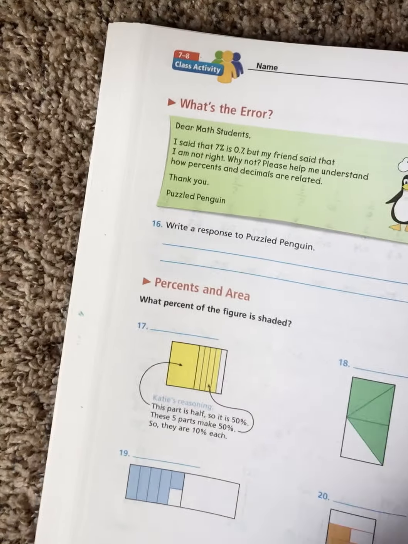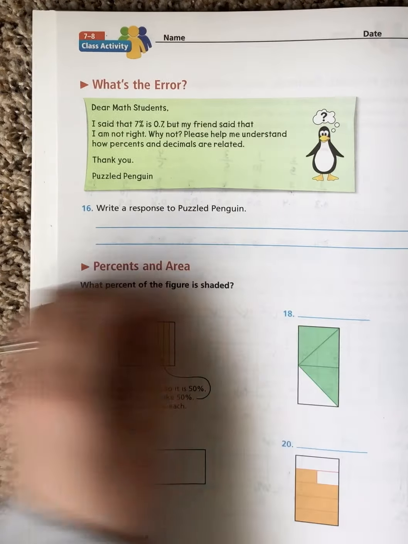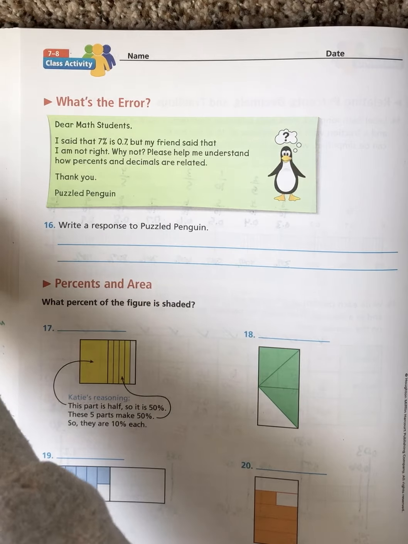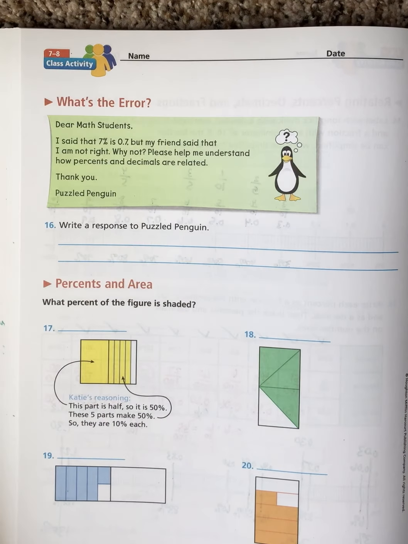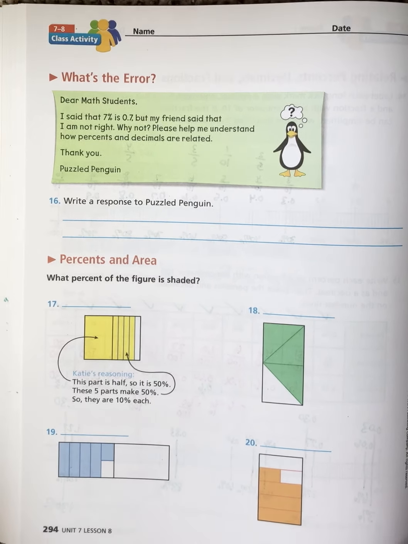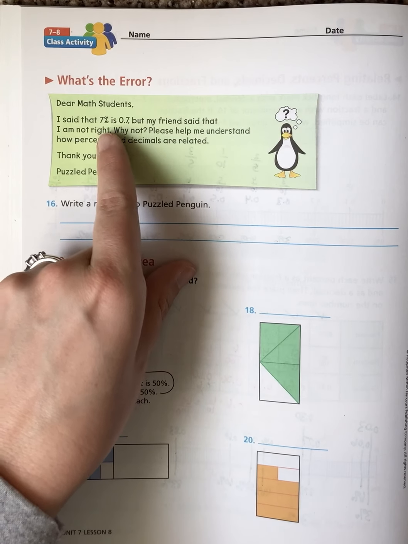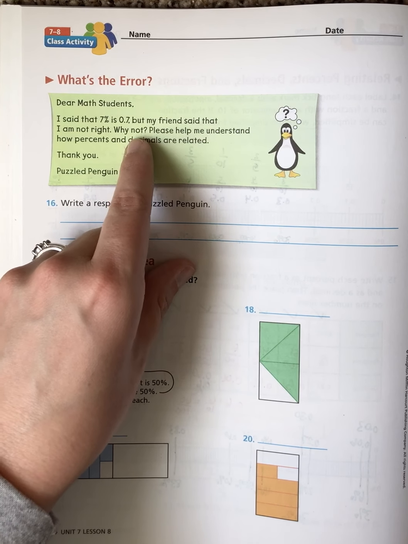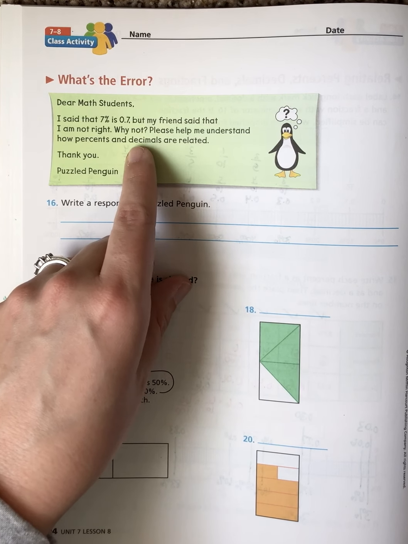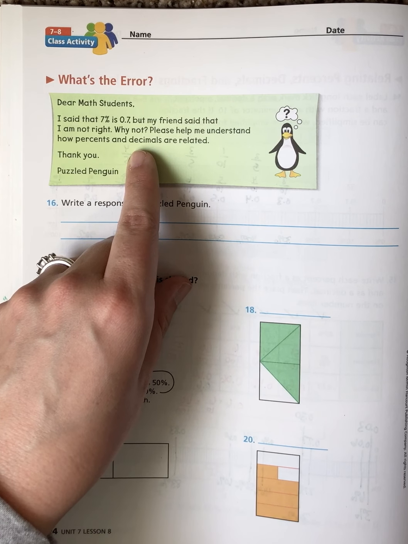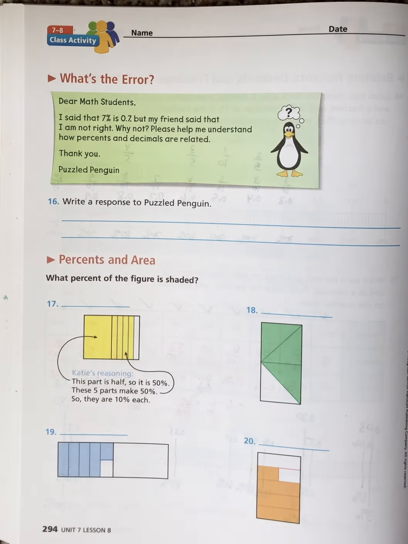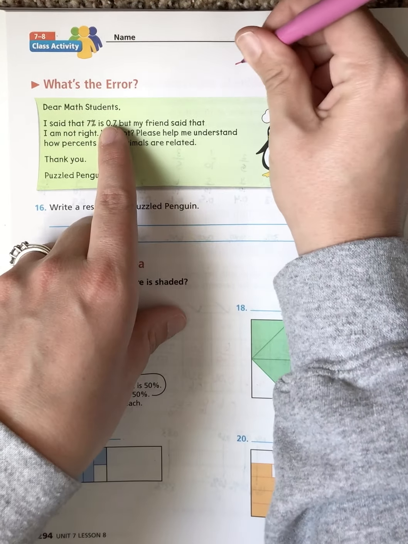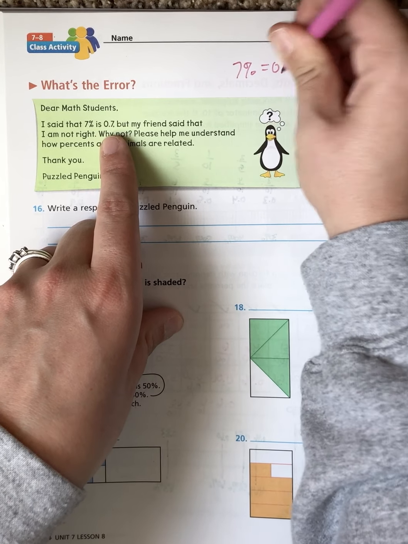All right, so our last page here, we have a puzzled penguin mistake. And this is actually what we were just talking about in our last set of problems. It says, "Dear math students, I said that 7% is 0.7, but my friend said that I am not right. Why not? Please help me understand how percents and decimals are related. Thank you, Puzzled Penguin."